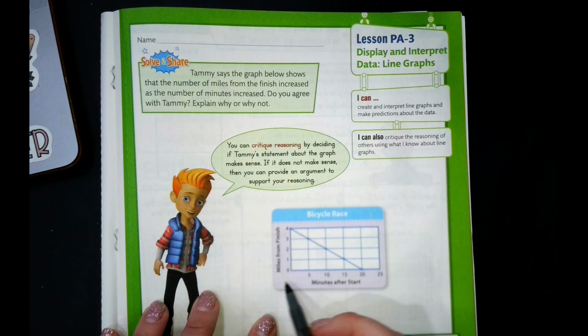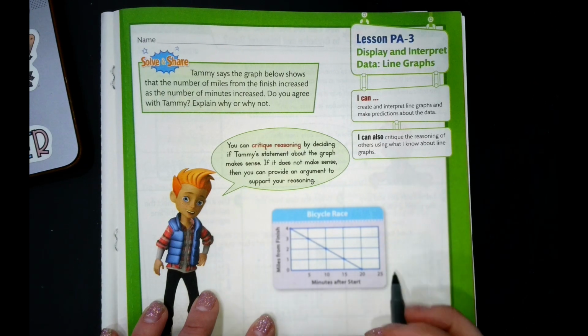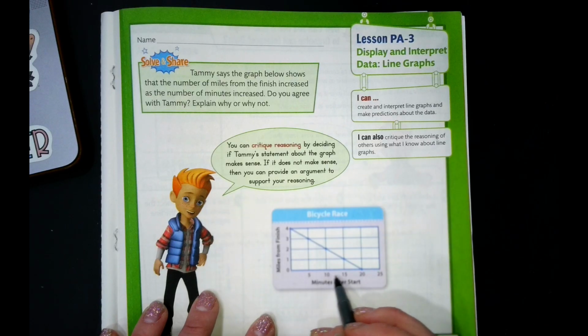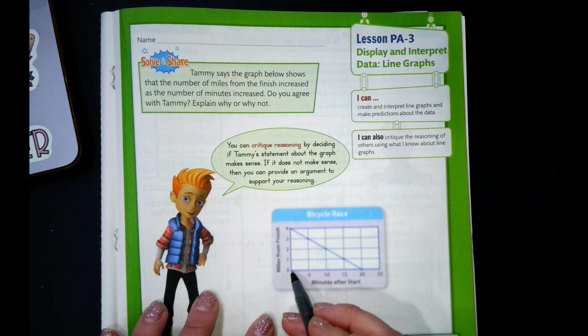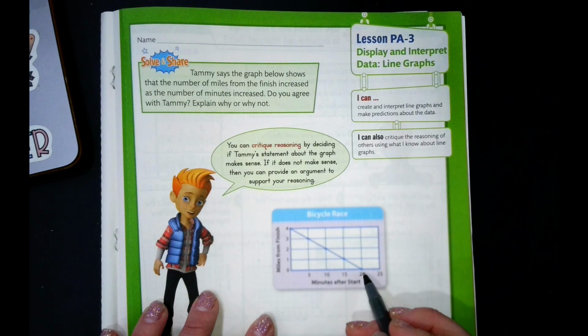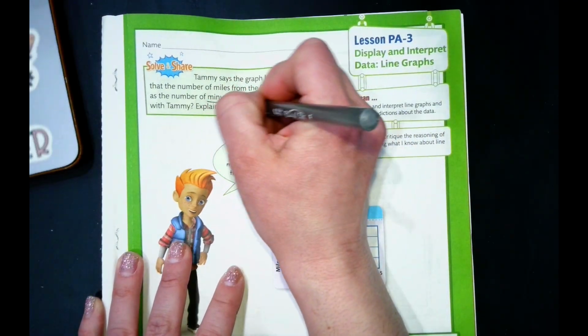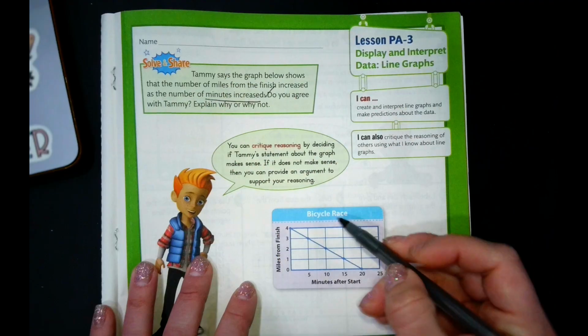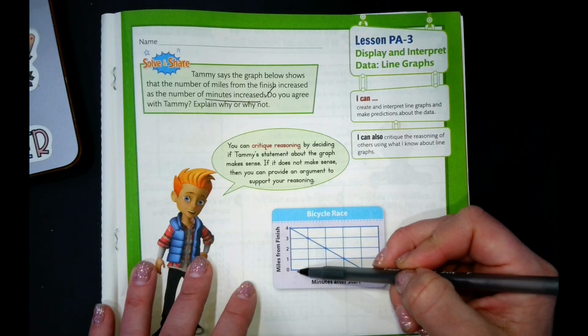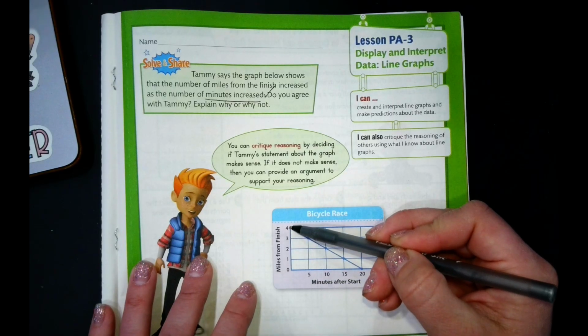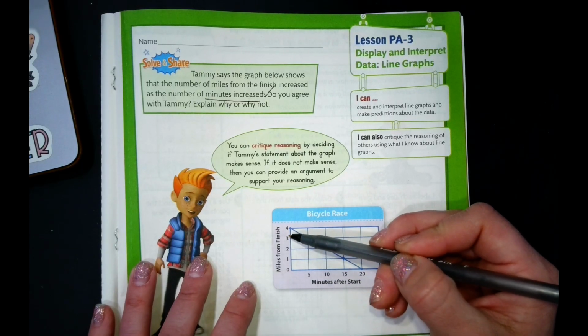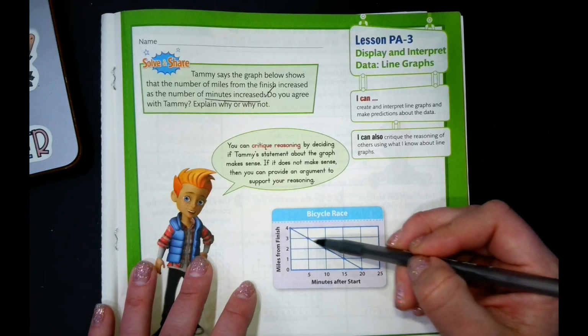So I see from 0 on the x-axis, it goes over by 5s. And as I move across the graph, my time has increased. Okay, so number of minutes increased, yes. But as I move over, my miles from the finish goes down.